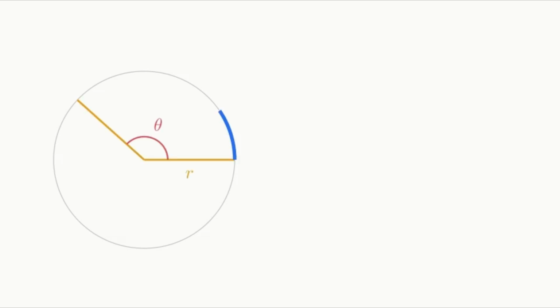Here's the setup. A circle of radius r. An angle theta, measured in radians, and that word is going to matter. And the arc it cuts out, of length s. Our job is to find s.